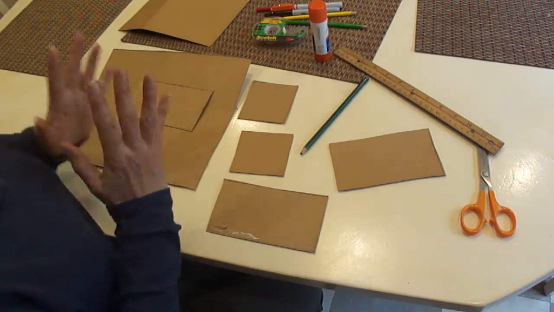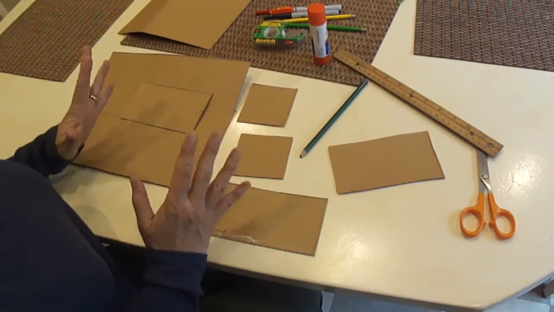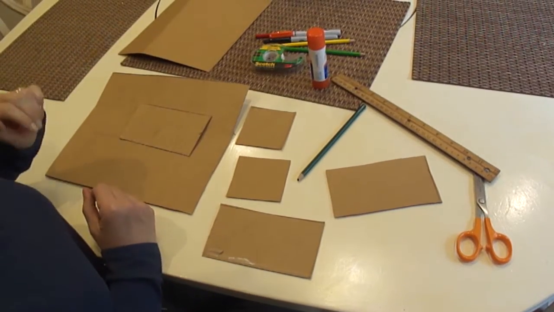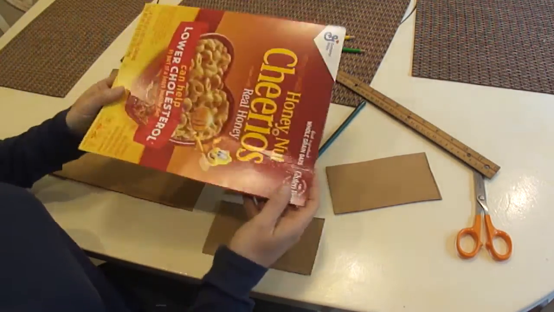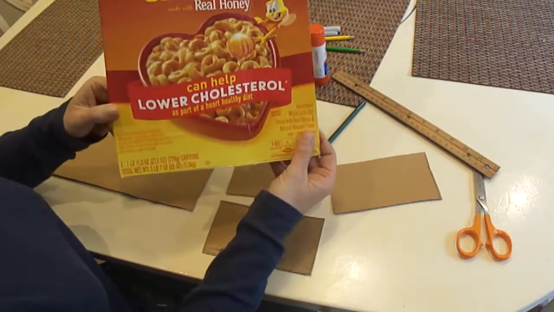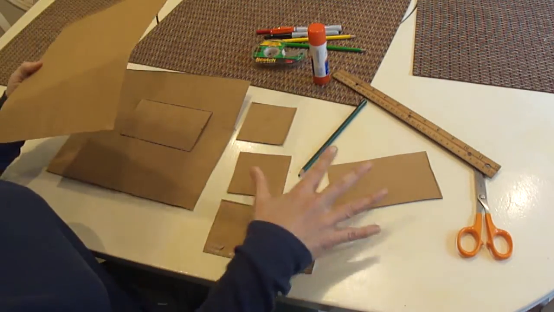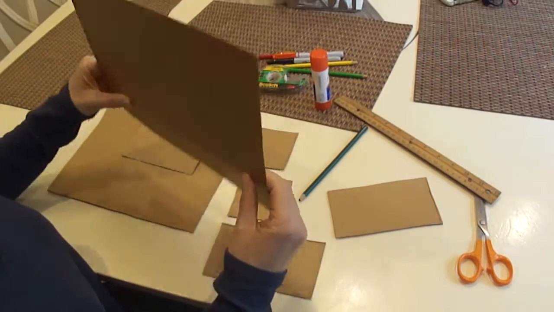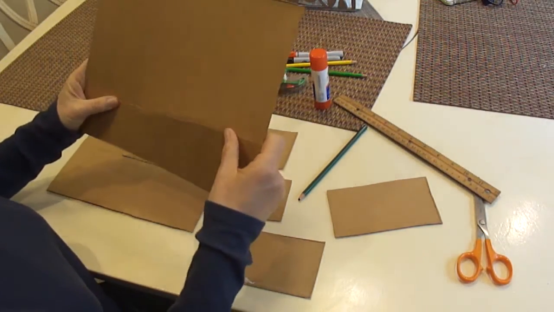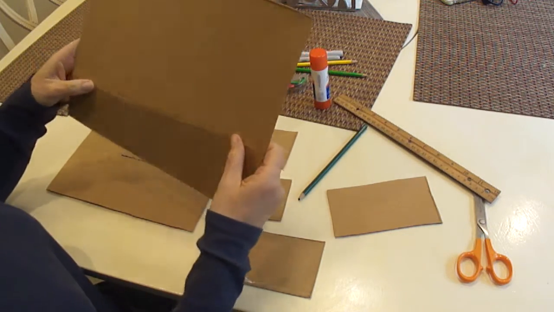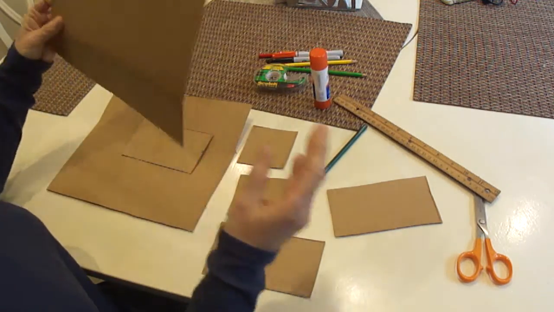Friends, today for math we're going to be talking about some basic shapes, and we're going to start with rectangles. And I'm using a recycled cereal box to help me construct some of my shapes in my art. Today is Earth Day, yay! And I am thinking about reducing, reusing, and I'm going to recycle this into some art.